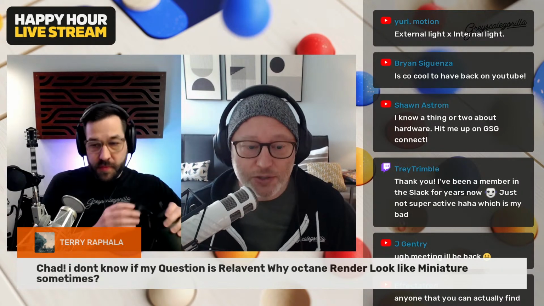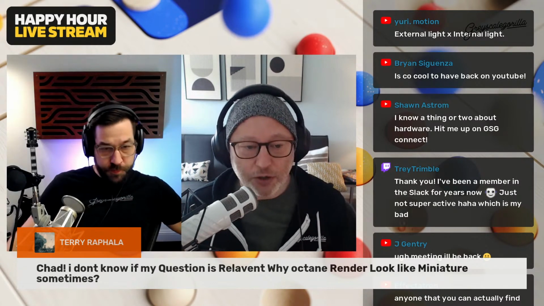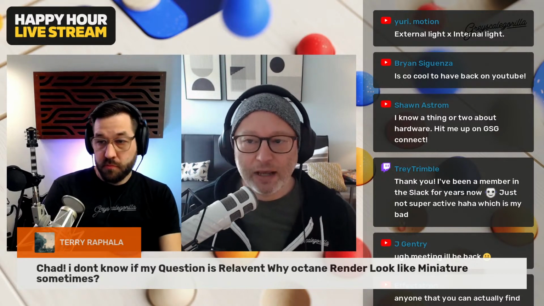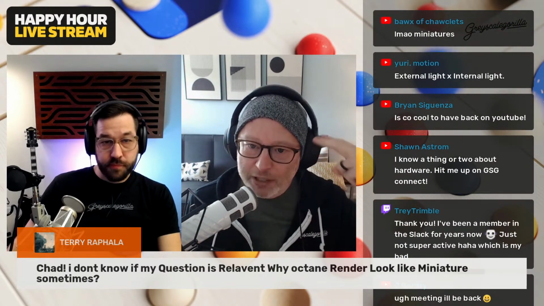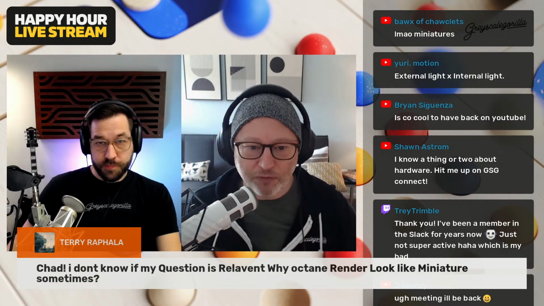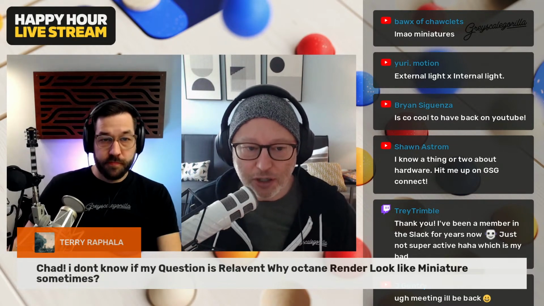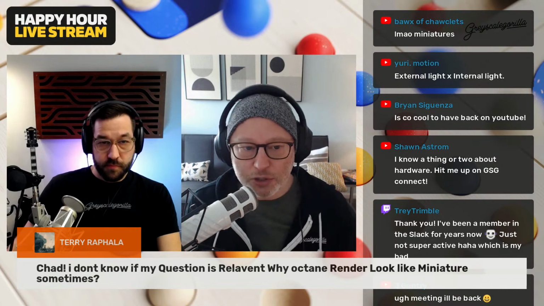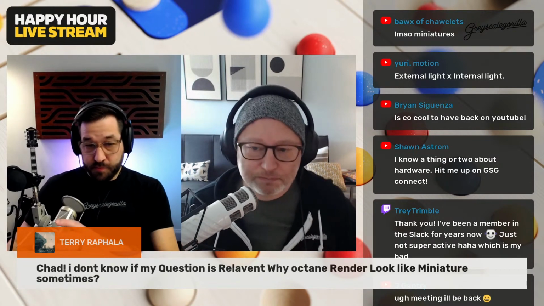If you have a macro lens and you're pointing it at a little figure on your desk and you take your shot, it's this really shallow depth of field, right? So your brain knows what miniature photography looks like because you've seen it your whole life. So when you see a render of something that has very unnatural depth of field, it can feel miniature. And that's because the artist is probably using too much depth of field. But anyway, quick answer. That's a good point.